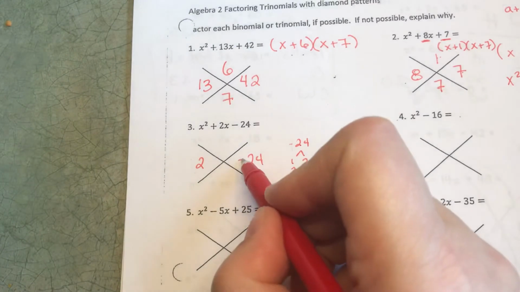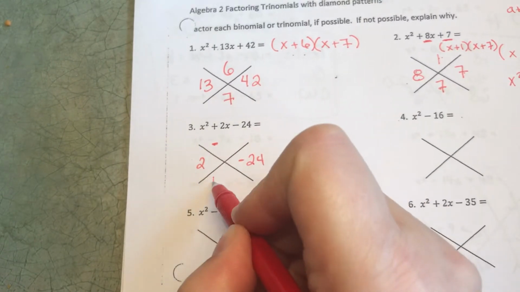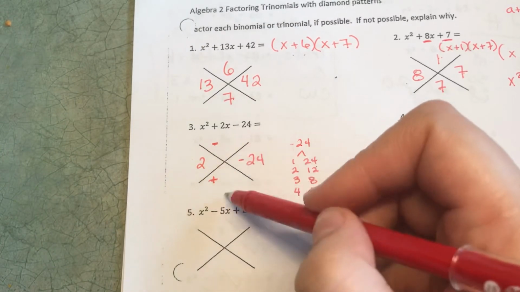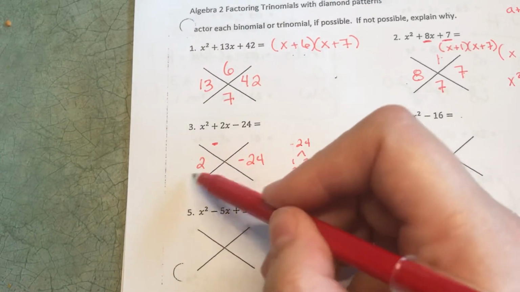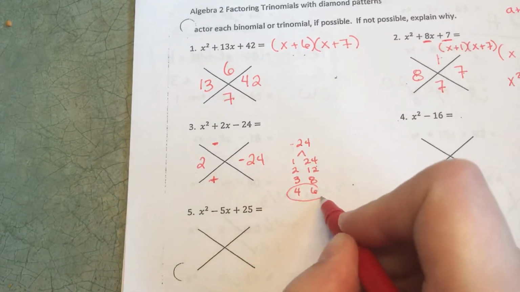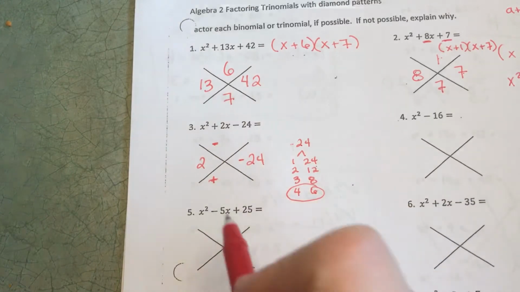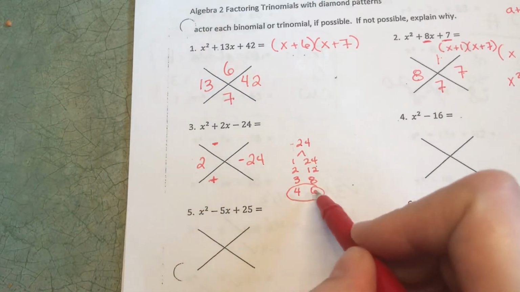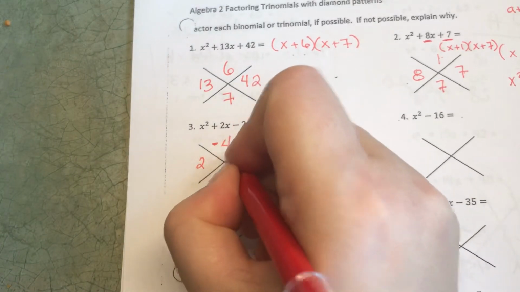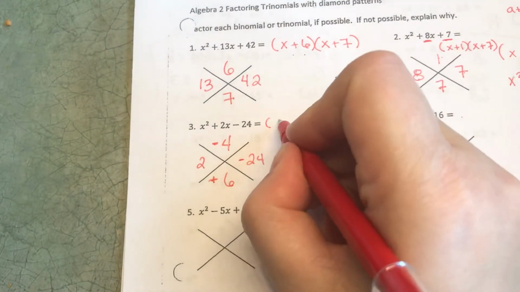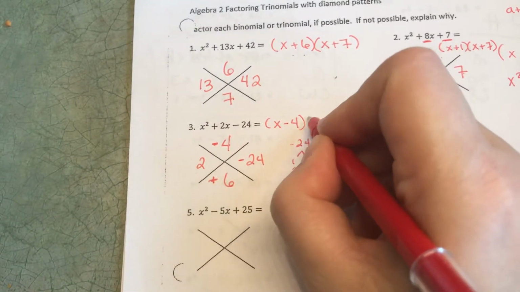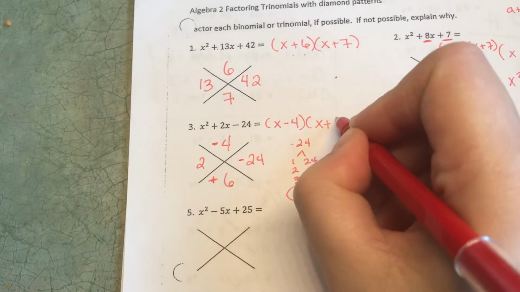Now I know if this is negative, one of these has to be negative and one has to be positive, which means the difference of these two numbers is actually what's going to get me here. So which of these are 2 apart? It'd be this one. They're 2 apart. And this is positive, so the bigger number has to be the positive one. So this is going to be 6, and this is going to be 4. So then I can write this x minus 4 times x plus 6.